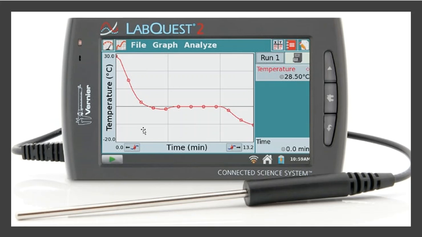This is not what the pH screen looks like. This is just a stock image of the LabQuest 2 device. When you plug in your pH probe, you will see just a green screen, and it will say pH equals, and then it will give you just a big fat number right there in the front of the screen. That's all that you have to write down.